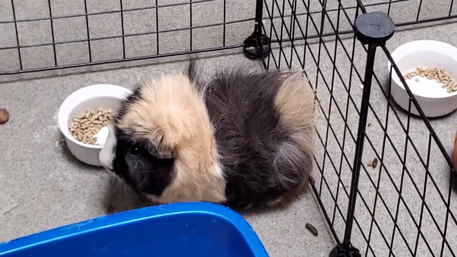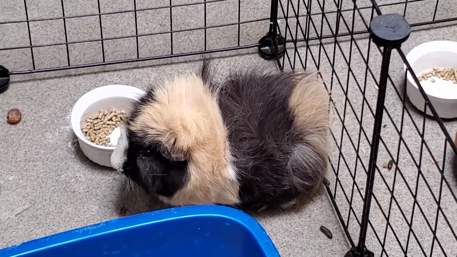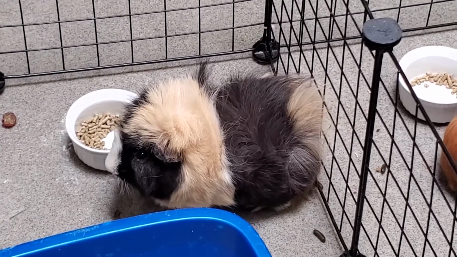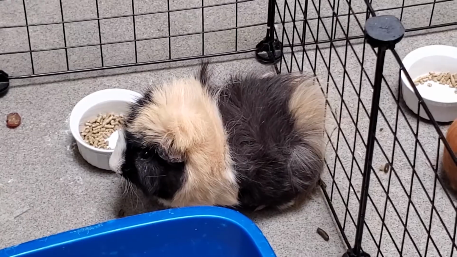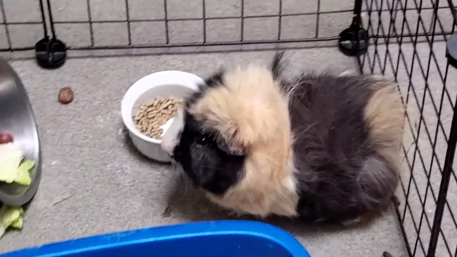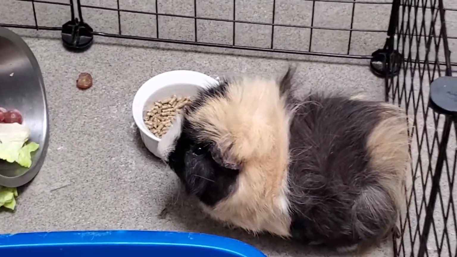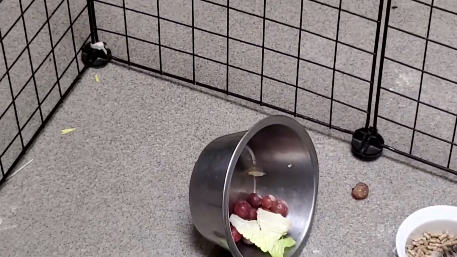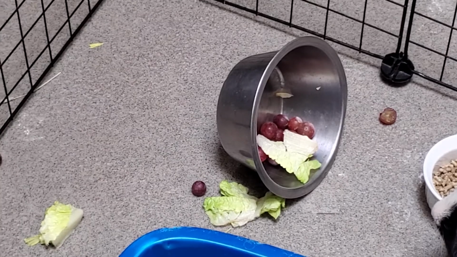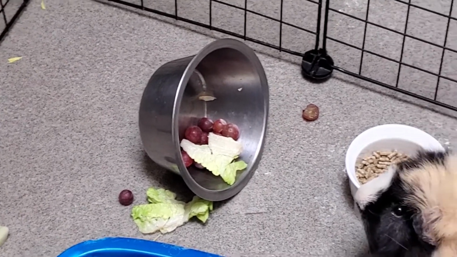He has very fluffy long hair. He is a longer haired guinea pig. Now guinea pigs are herbivores, which means that they eat plants. So if you have a guinea pig, you should feed your guinea pig pellets, but really they just need a small amount of pellets each day, and they should eat some veggies and some fruits.